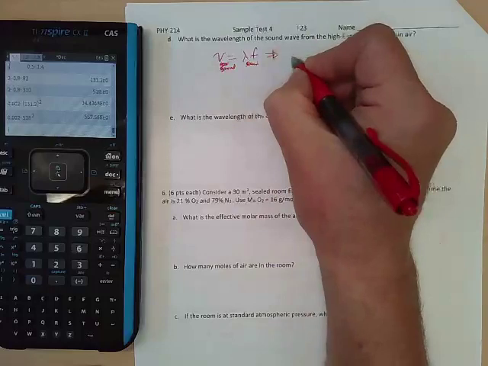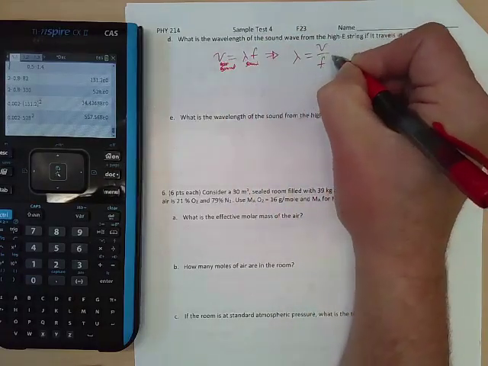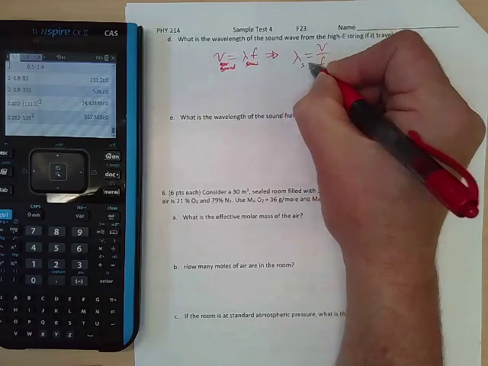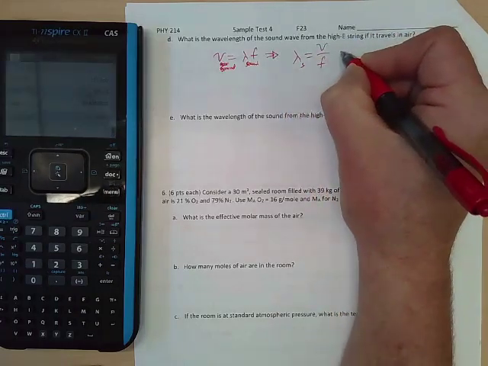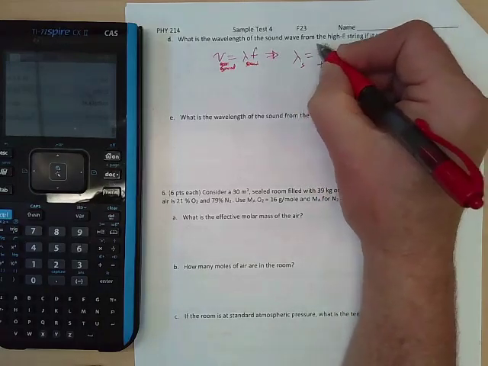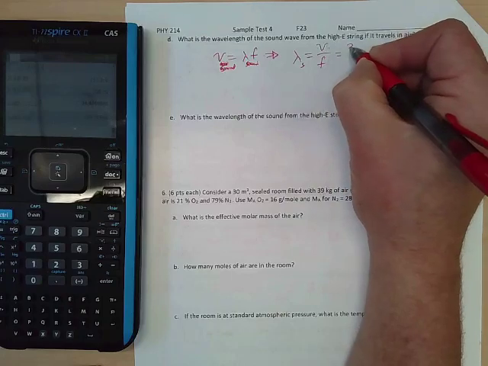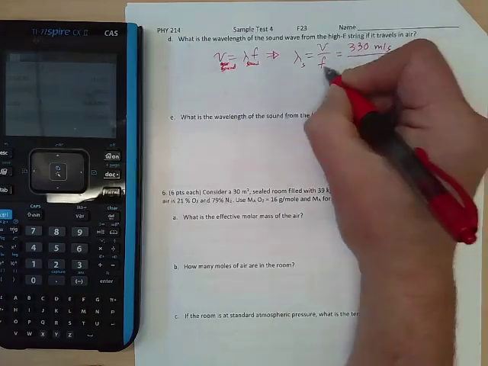And so we've got lambda equals v over f. This is all for the sound, for the high E. We're not doing low E in this case, so that's good. Velocity of sound in air is 330 meters per second. Not the string anymore, it's the sound.